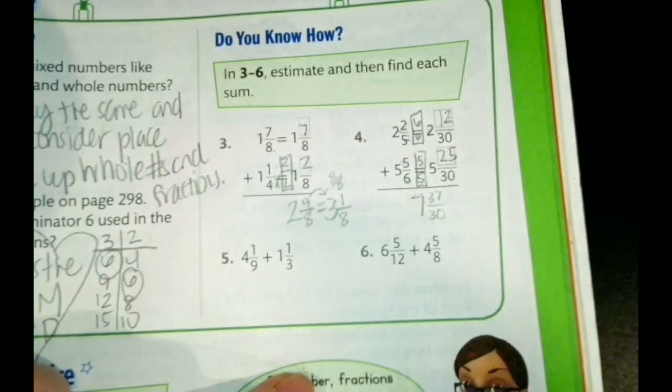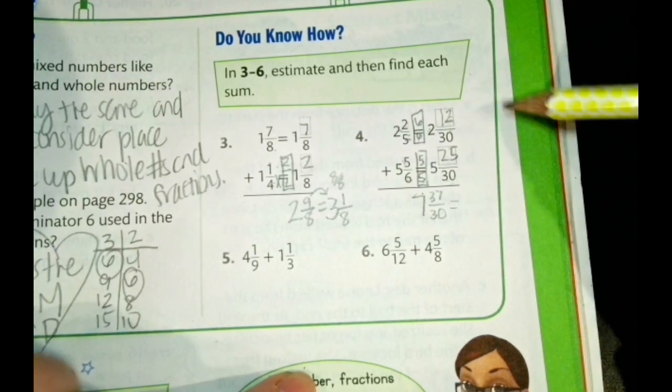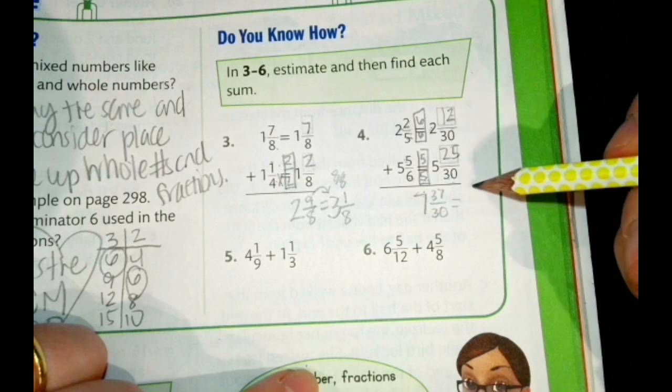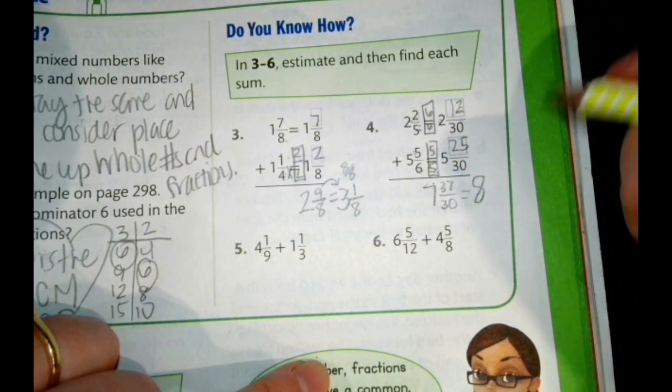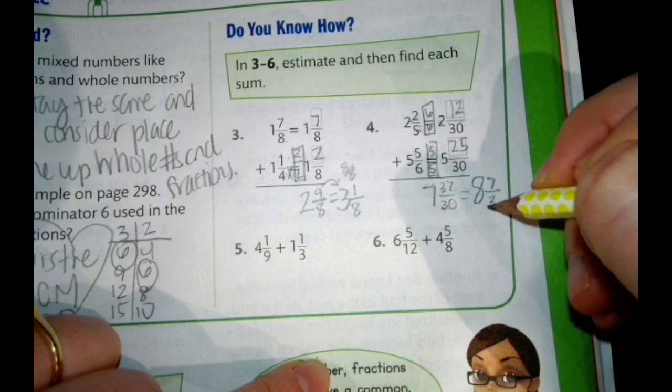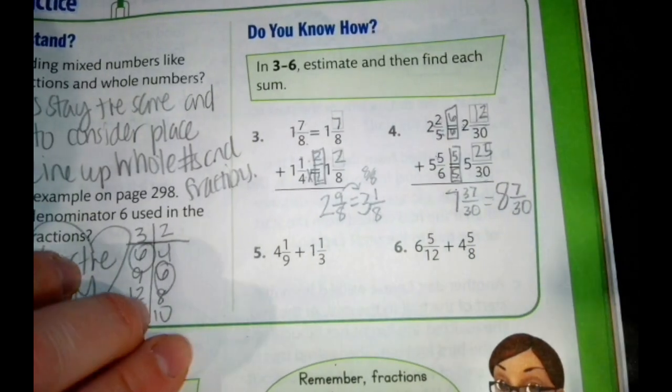So now I'm going to have to convert. I have to take 30/30ths out, which is going to equal 1 whole. So instead of 7, I now have 8. But after I take out 30/30ths, there are 7 left over. So this is 8 and 7/30ths. Ta-da! All right, if you're still with me, we got 2 more.